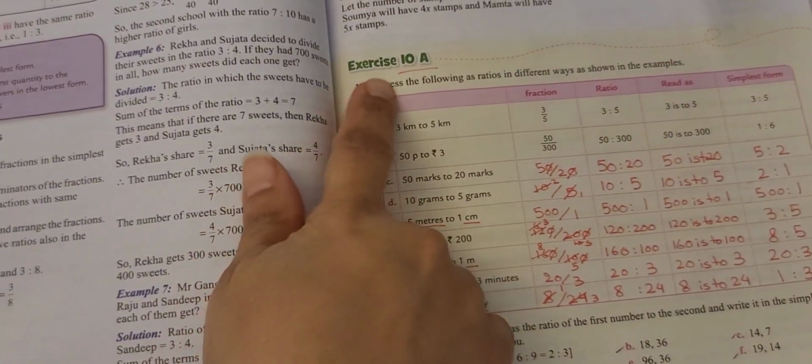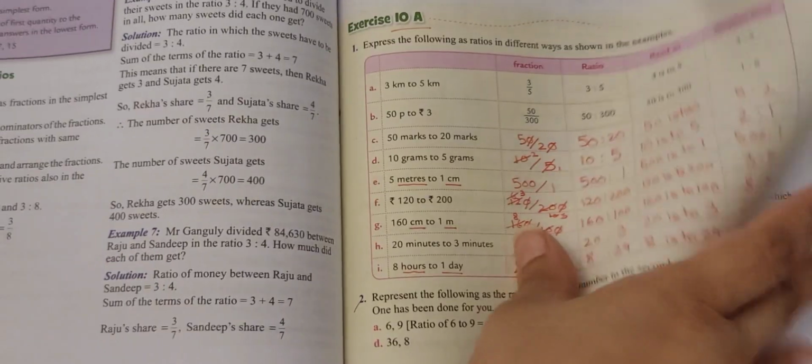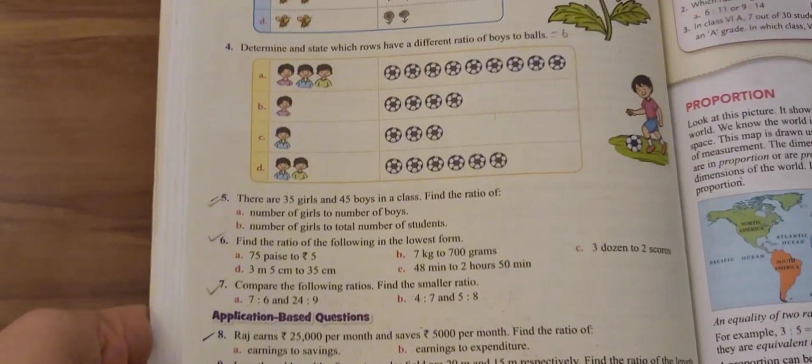So students, we have done Exercise 10A of the chapter Ratio and Proportion, question 1 and question 2. In the next video, we are going to solve the next questions.